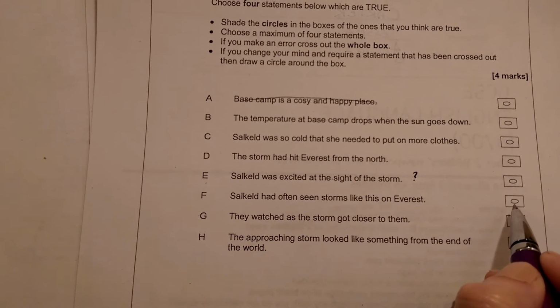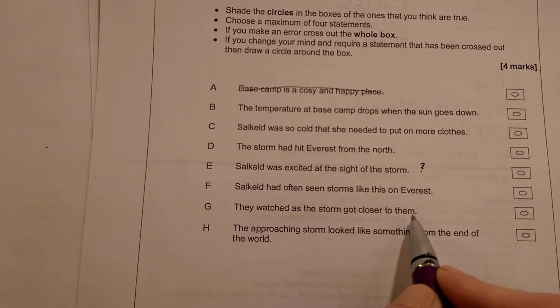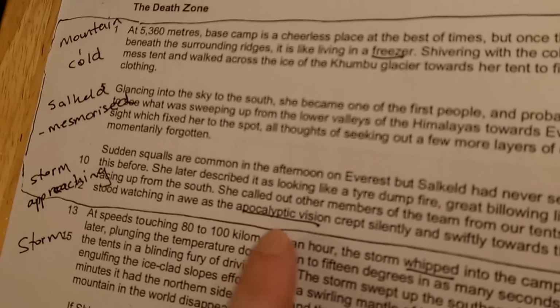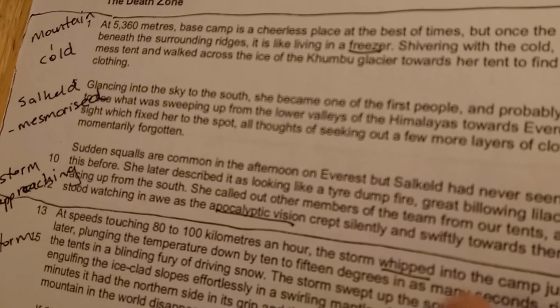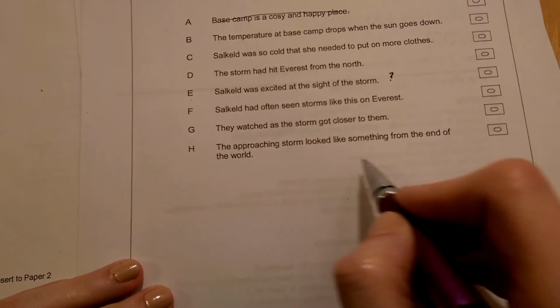This one. And have a look here. Colour in the circle. This one. Check. Colour in if you think it's true. And this one. Line 12. Watching in awe as the apocalyptic vision crept silently and swiftly towards them. Apocalyptic does mean the end of the world, so if you think this one's true, then you colour it in there.